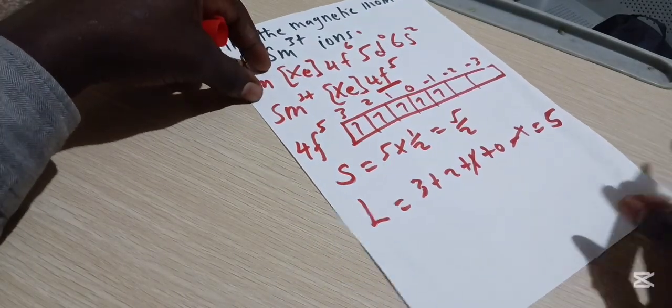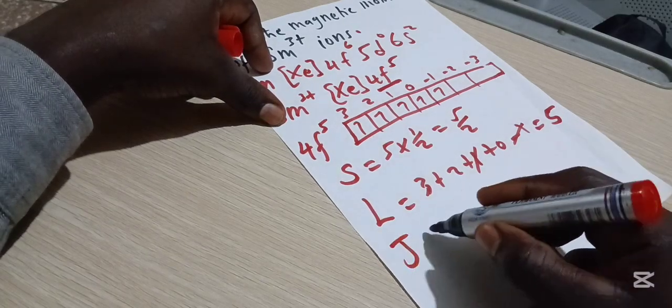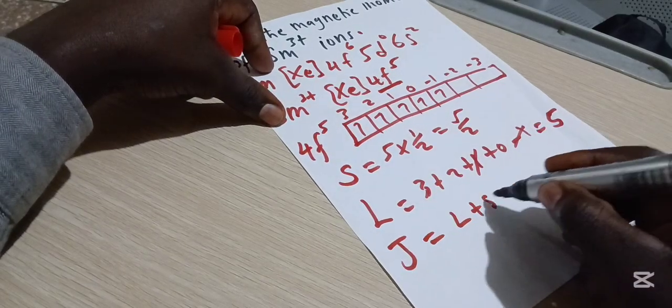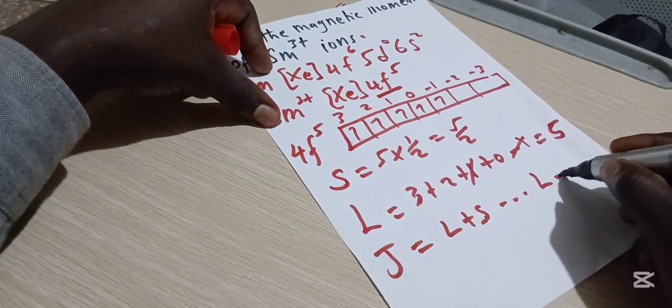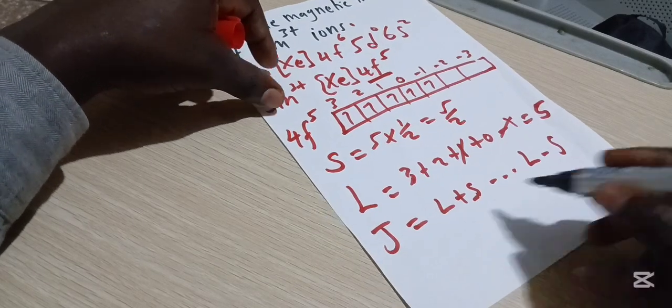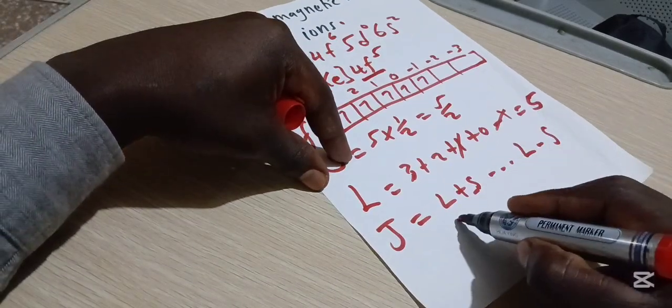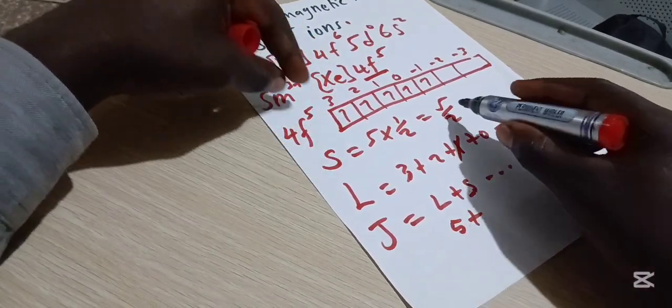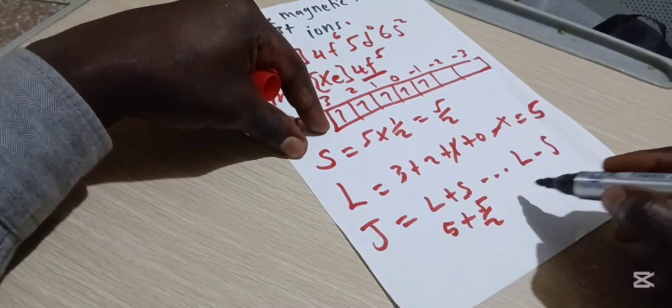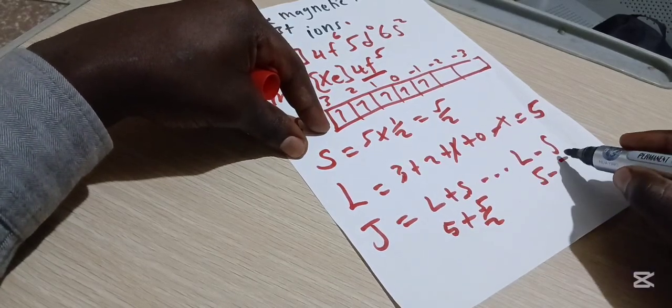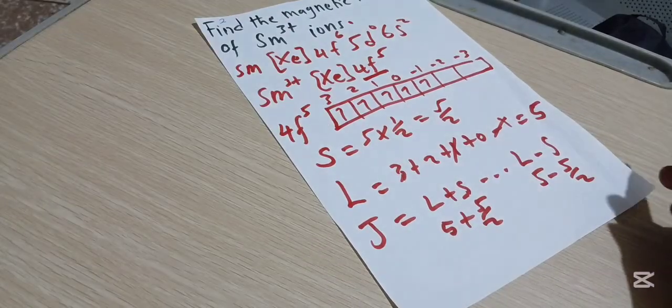Now that we are done with L, we go ahead and calculate our J. Our J equals L plus S down to L minus S. So our L is 5. So 5 plus S, which is 5 on 2, and then 5 minus S, which is 5 on 2.